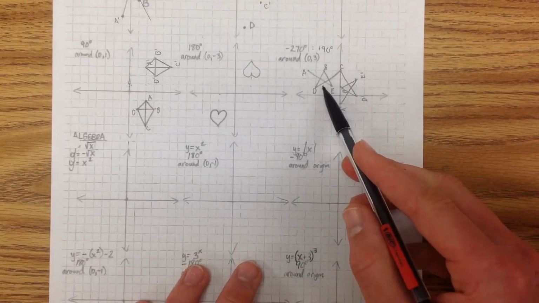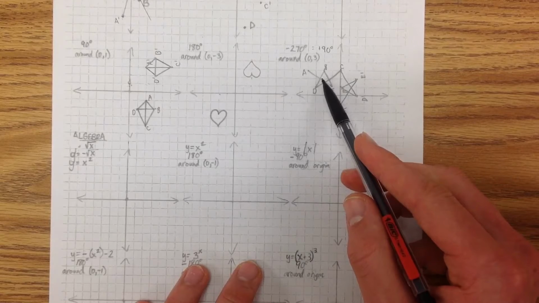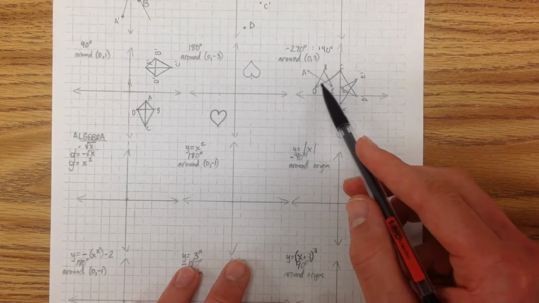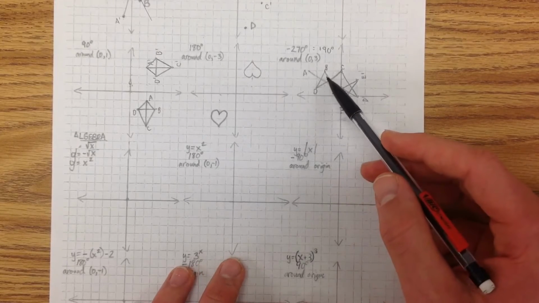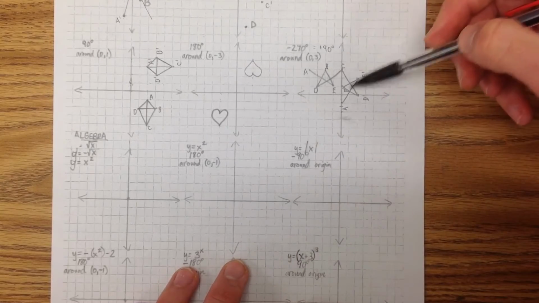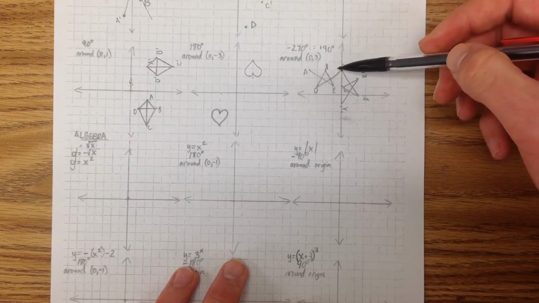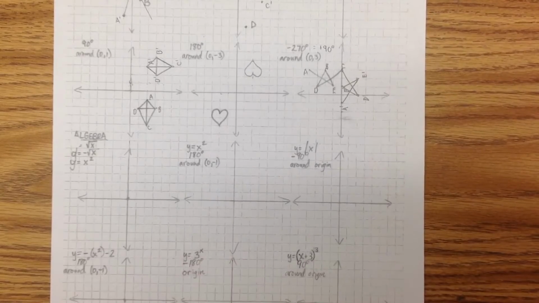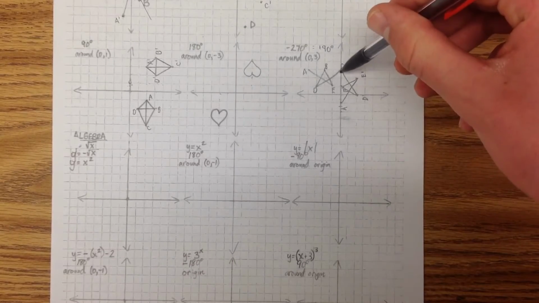There we go. Again, there's that shape, rotated negative 270. So negative again would be this direction. So, or positive 90, just rotate that way around that point 0, 3.